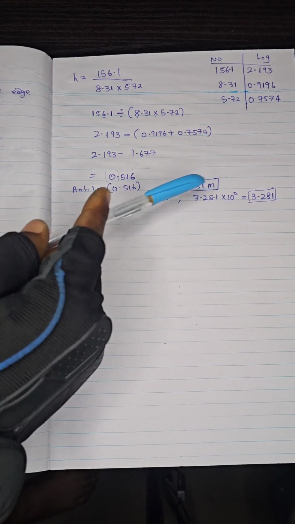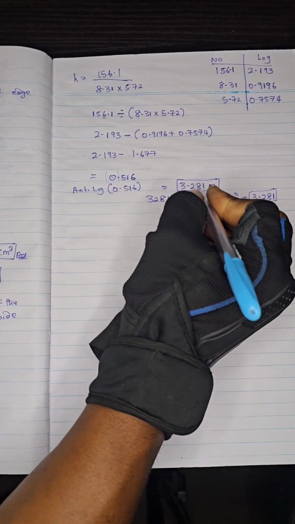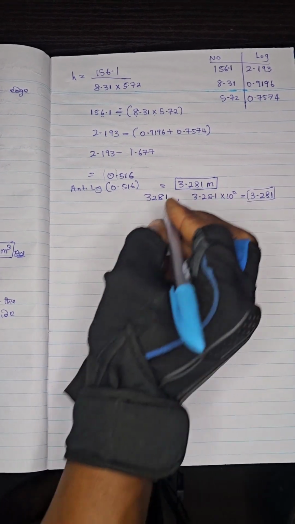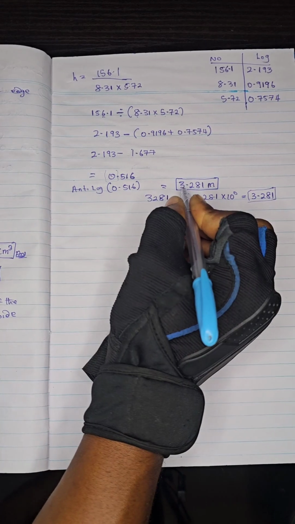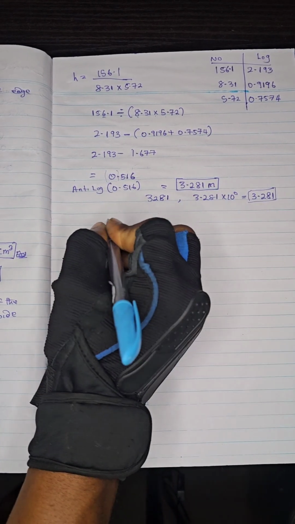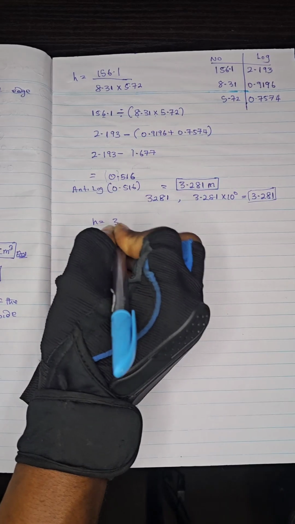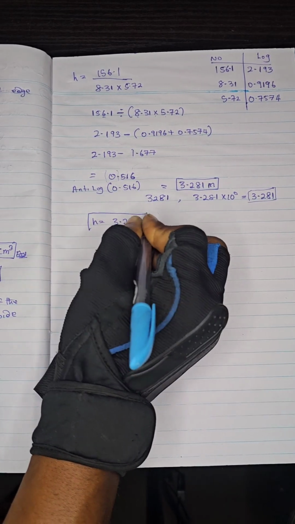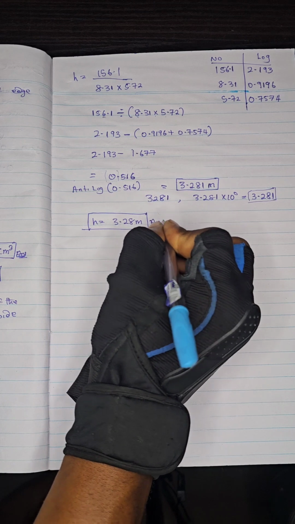Remember, we have been told to put it in 3 significant figures. So changing this to 3 significant figures will give me 1, 2, 3. 1 is not up to 5, so I'll throw it away. So my final answer will be H equals 3.28 meter. This is my final answer.